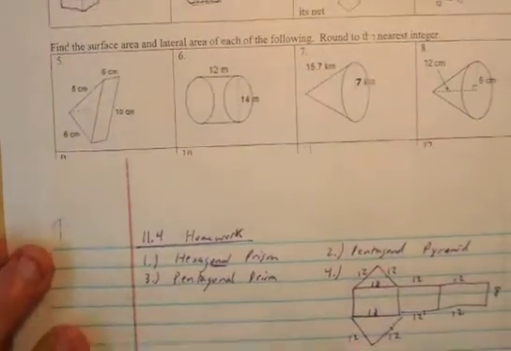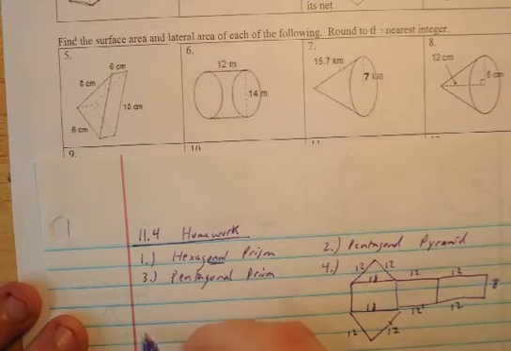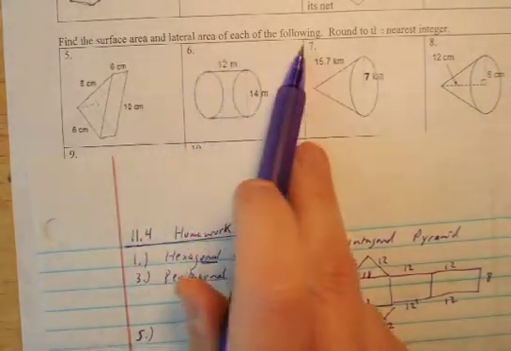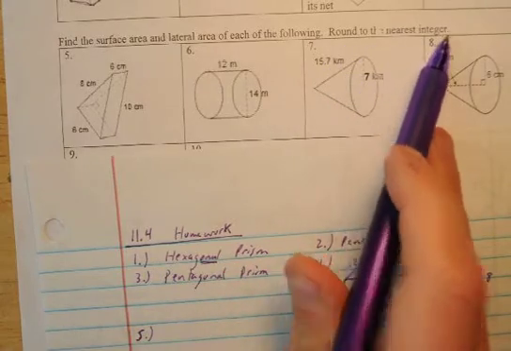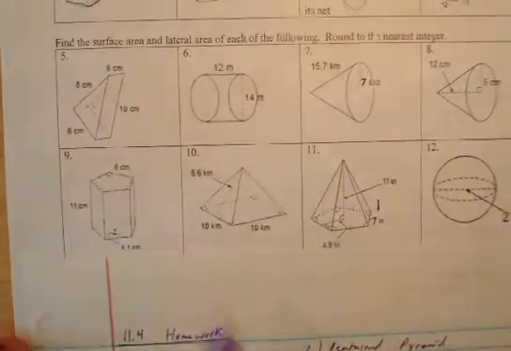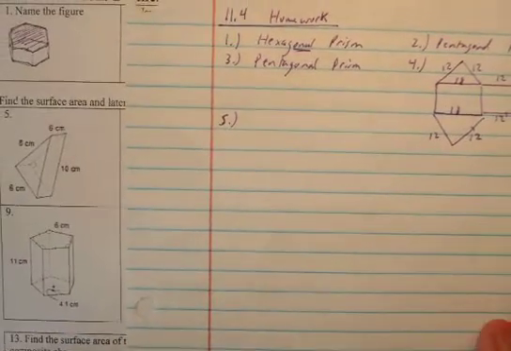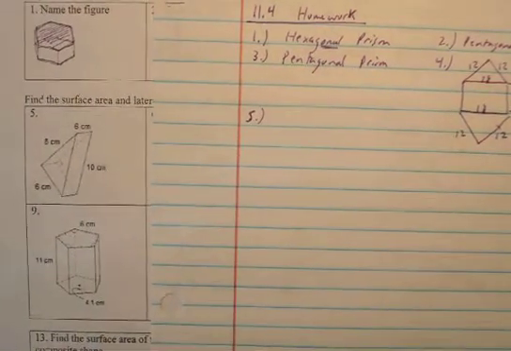Now on to the nitty-gritty here. Number 5. Find the surface area and lateral area of the following, round to the nearest integer. Okay, so first of all, what type of shape is this?